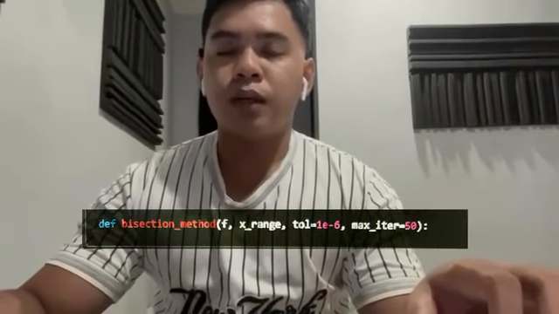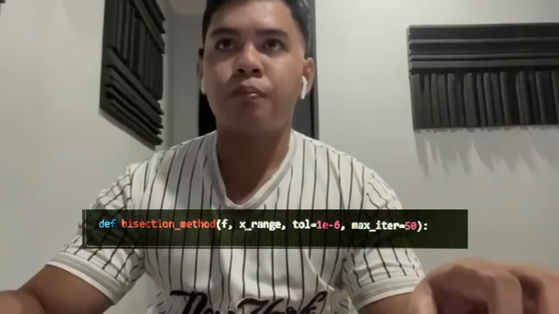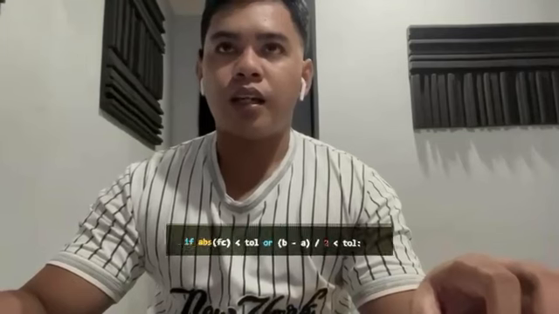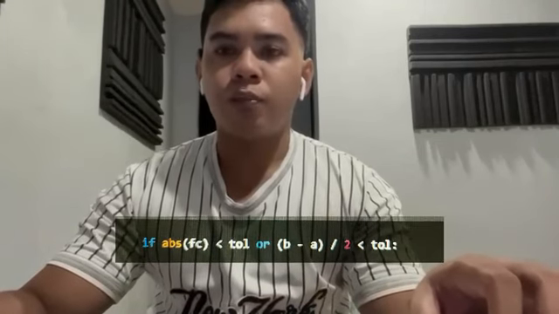The third method is called the bisection method. The bisection method is a reliable and powerful root finding method. It requires that f of a and f of b have opposite signs, meaning the function crosses zero in that interval. Then we find the midpoint c equals a plus b divided by 2 and check the value f of c. If f of c is close enough to 0 or the interval is small, we consider c as a root.